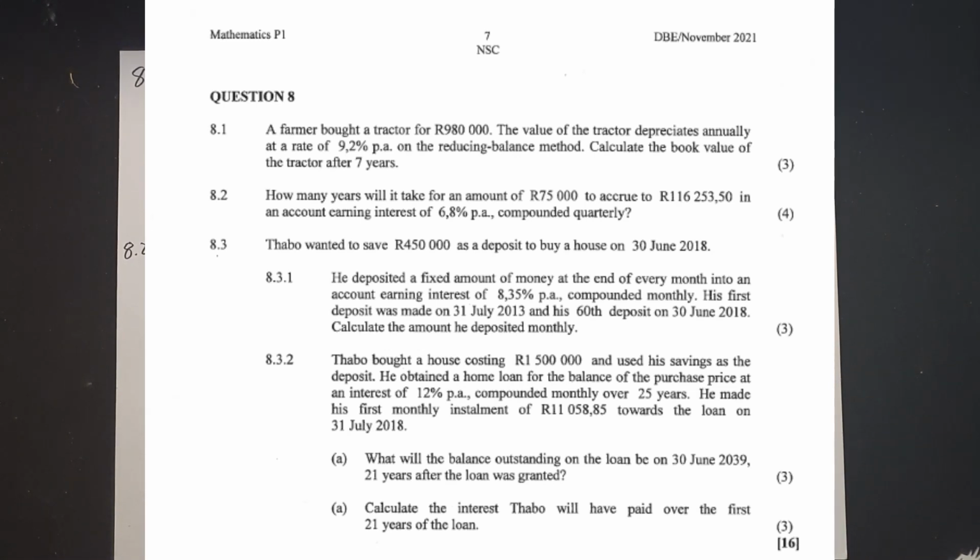Okay, so a farmer bought a tractor for 980,000. The value of the tractor depreciates annually at a rate of 9.2% per annum on the reducing balance method. Calculate the book value of the tractor after 7 years.